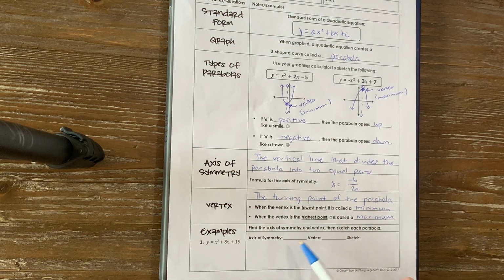Okay, so some examples here. It says find the axis of symmetry and vertex, then sketch each parabola. Okay, so on this part, you don't really have to do this on the graphing calculator because we're just sketching it. It doesn't have to look exactly like it. Now you can always check yourself on there, but you don't have to.